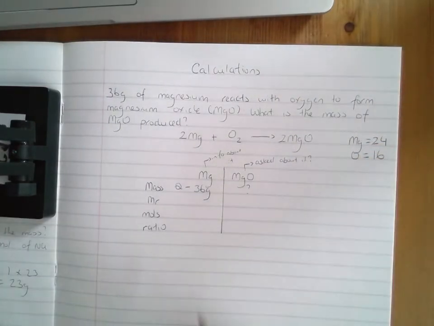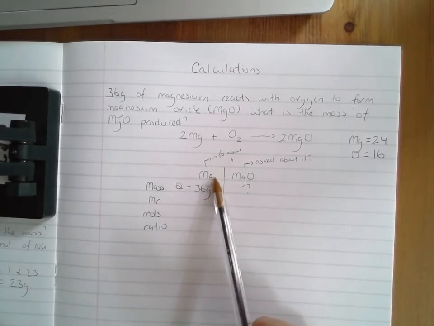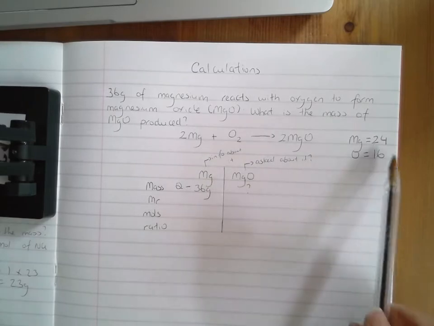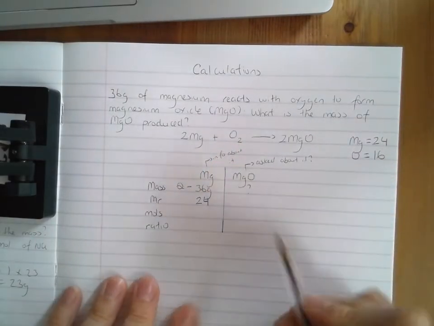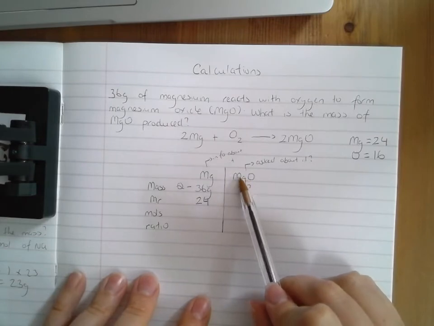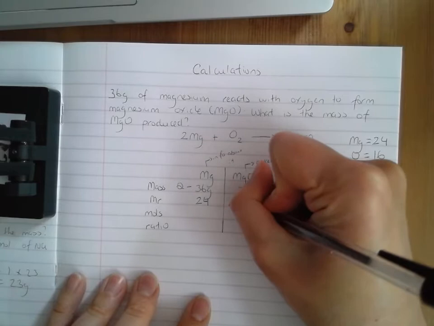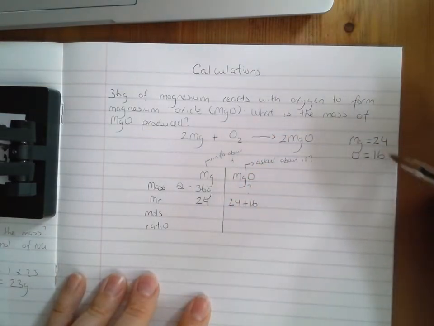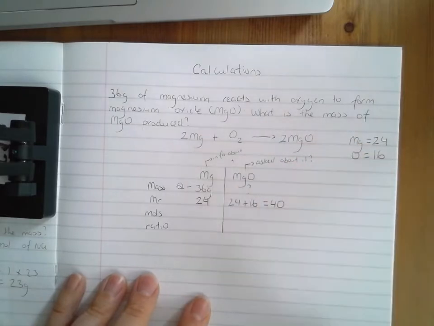So when I'm calculating the formula mass of magnesium, it's just one magnesium, there's no numbers there or any other atoms. One magnesium has a formula mass of 24. With MgO, I've got one magnesium and I've got one oxygen, so it's going to be 24 plus 16, so 24 for magnesium, 16 for oxygen. I add those together and I get a formula mass of 40.